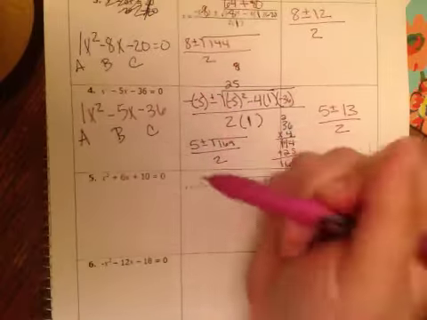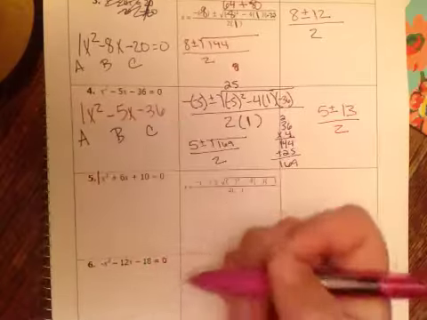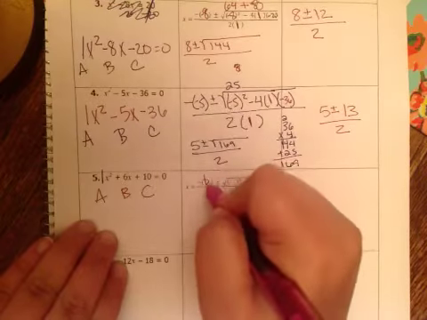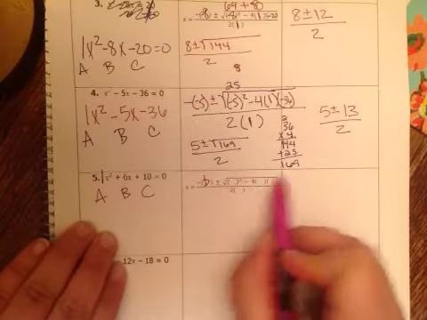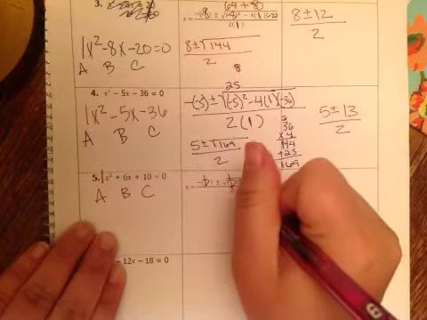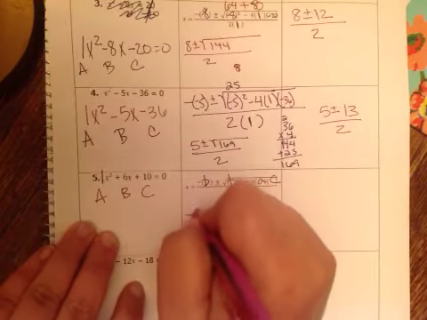Luckily, it always equals 0, so I put down my 1. Label A, B, C. Negative B plus or minus the square root of B squared minus 4AC all over 2A. So, we're going to go plug them in.